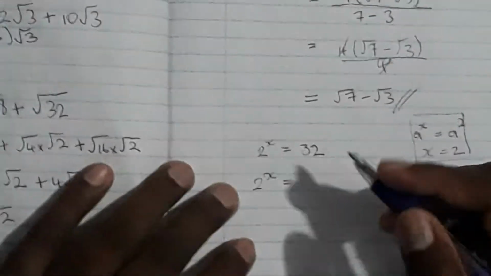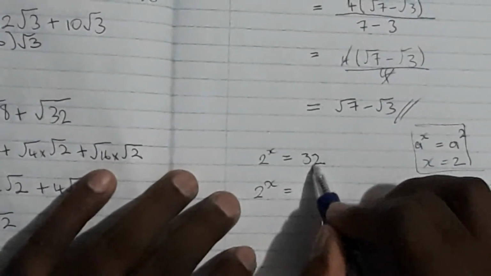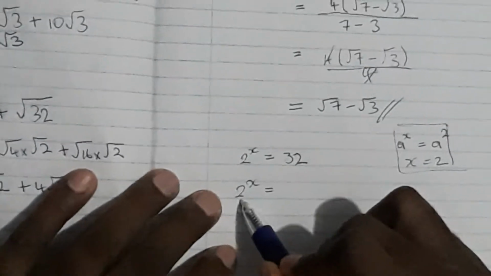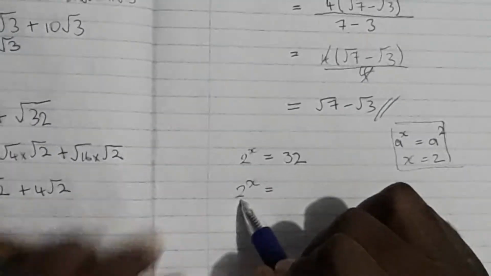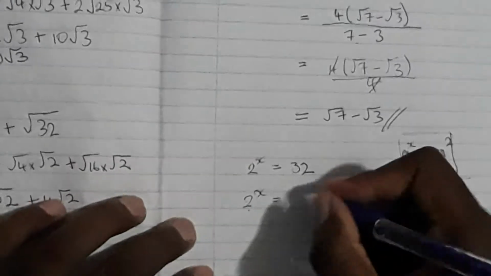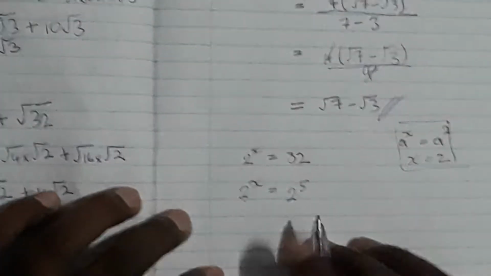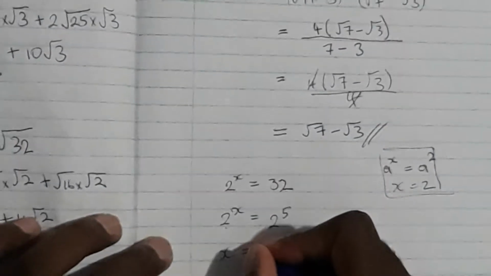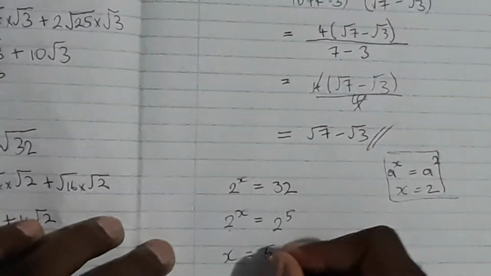So what we're gonna do now is try to bring 32 to the same base number as 2 to the x, which is 2 to the 5th. Therefore x is equal to 5. Alright?